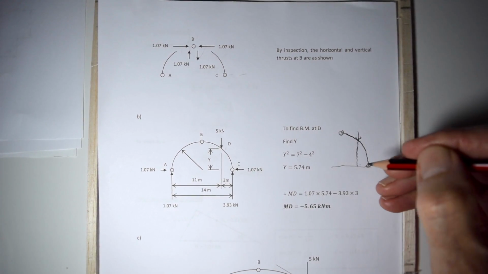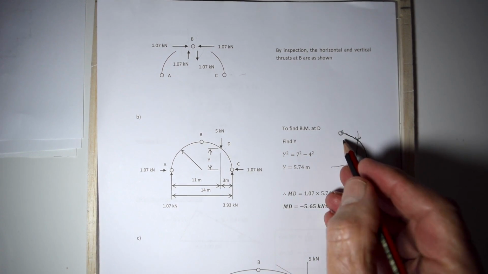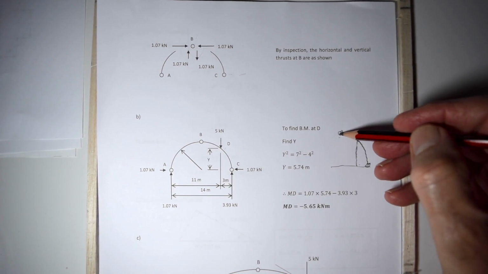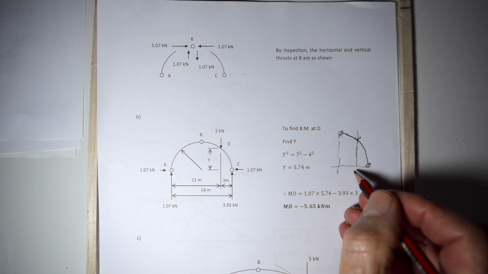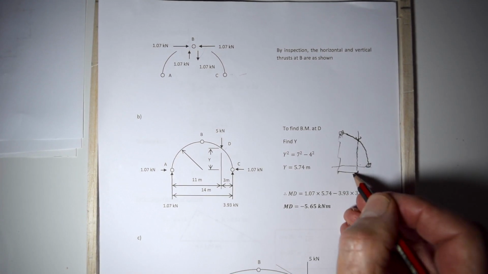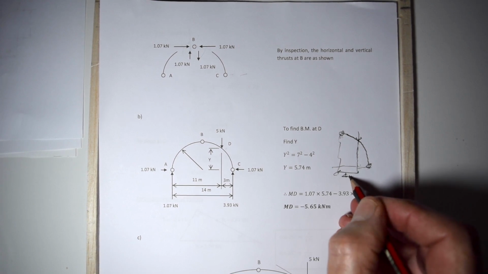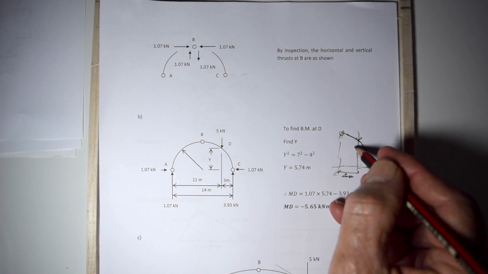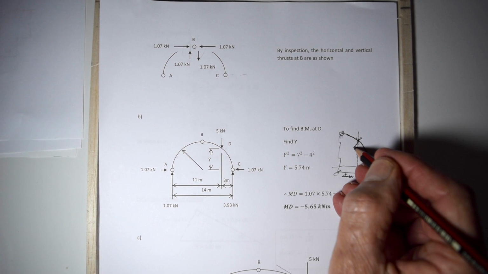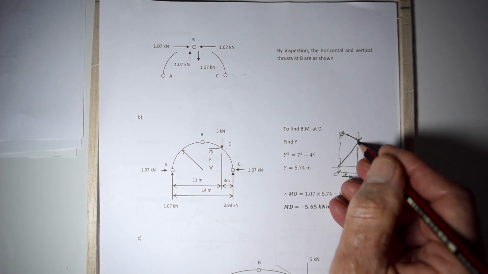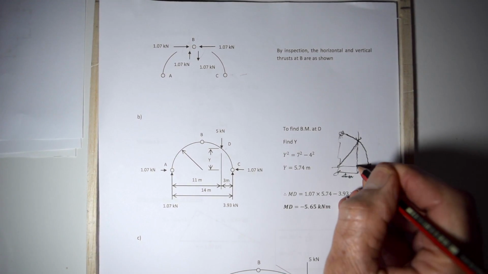And if you drew a line down from the top of the arch, that dimension there is 4 meters, as you'll recall, because that's 3 meters, so that's 4 meters. And what we're doing is using Pythagoras to find this vertical dimension.